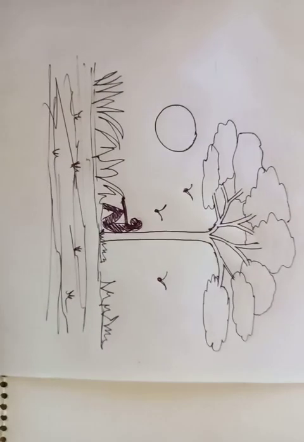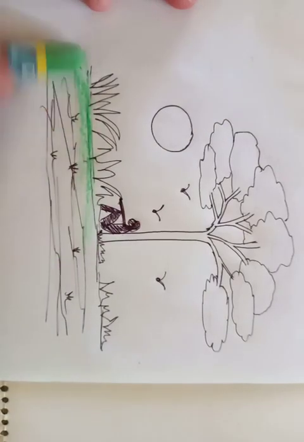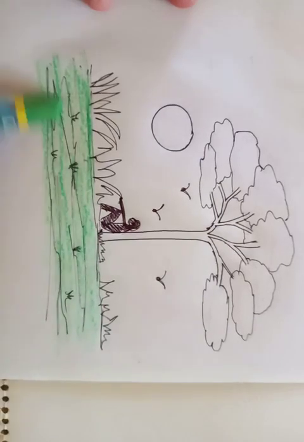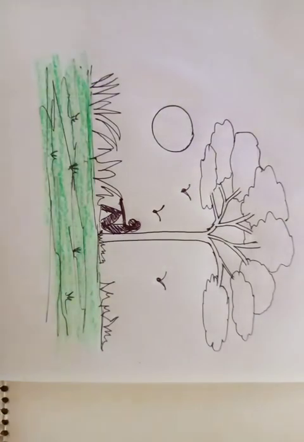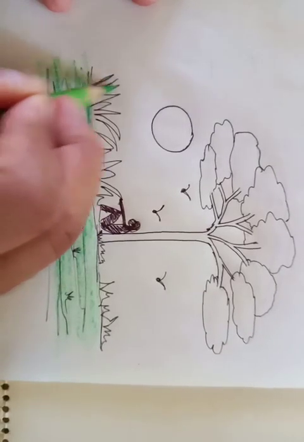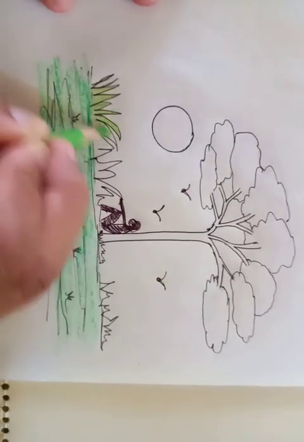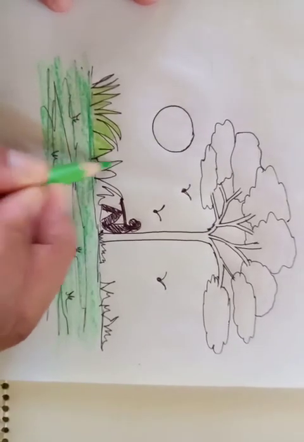Now as you see, the basic outline is complete. We're going to put the color. So for the grasses, we're going to put the dark green color. As you can see here, I'm drawing right just now. For the grasses, the top side, we're going to outline it little details, so that's why we're using the pencils. So you can see the drawing is going to be very good.